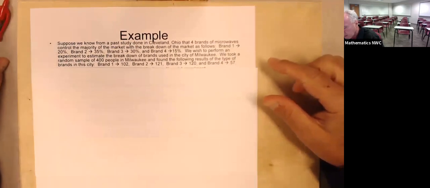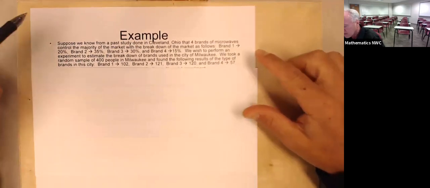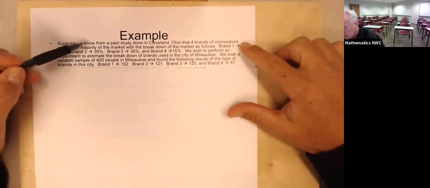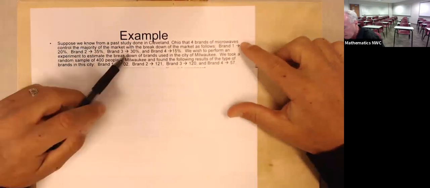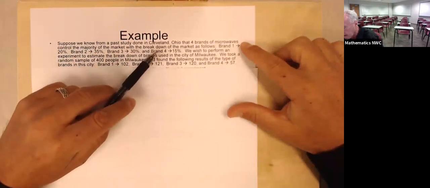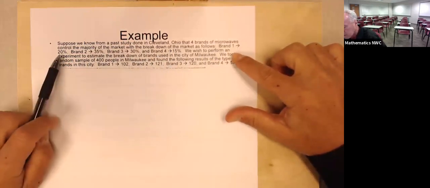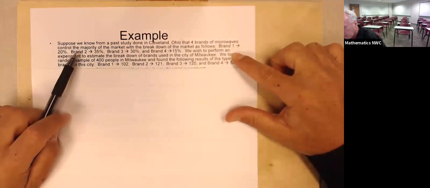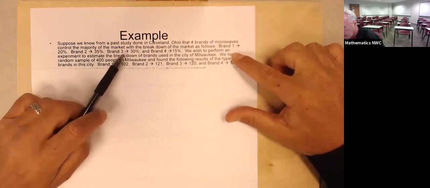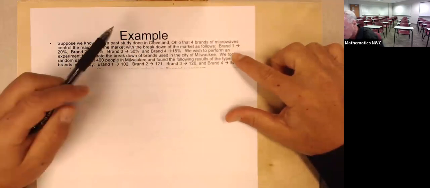Suppose we know from a past study done in Cleveland, Ohio, 4 brands of microwaves control the majority of the market. And the breakdown, this is in Cleveland now, for those brands is this. In Cleveland, brand 1 gets 20% of the market, brand 2 gets 35%, brand 3, 30%, and so on.